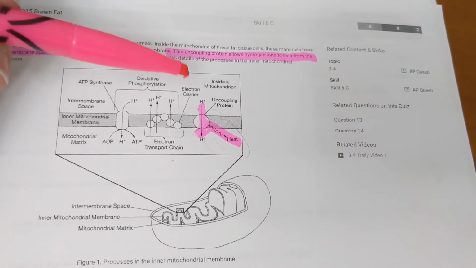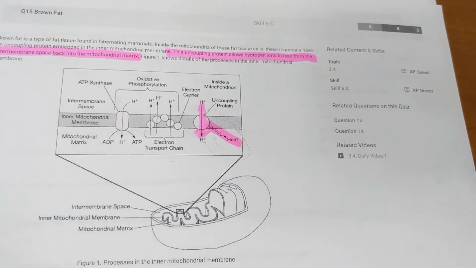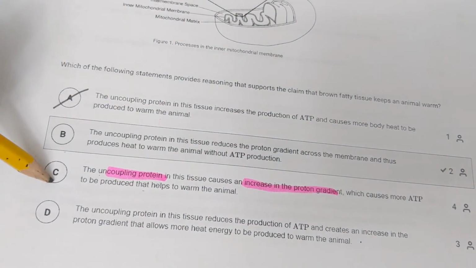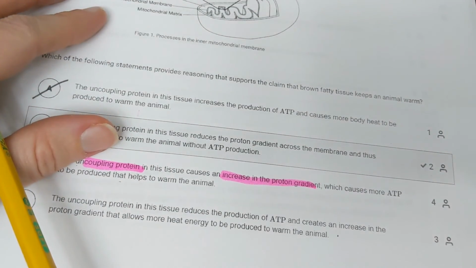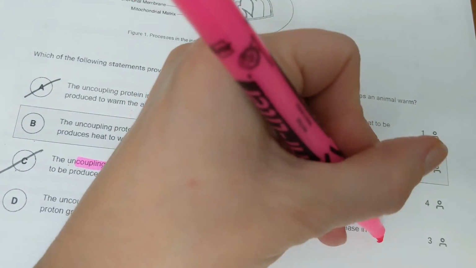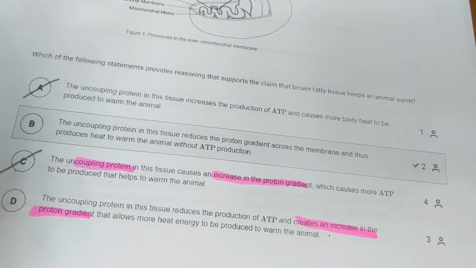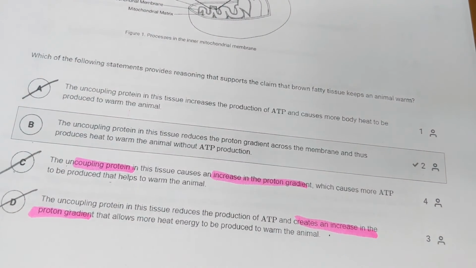And if you look up at your diagram, it's releasing hydrogen out of the cell. It's moving the opposite direction of the proton gradient. So even if you're not sure about brown fat, you can eliminate from looking at your diagram. It's not C because the uncoupling protein is reducing my gradient. And then D, the uncoupling protein in the tissue reduces the creation of ATP. And again, here's your problem: it creates an increase in the proton gradient. Even if you have no idea what's going on with that question, you can look and see that the uncoupling protein is actually decreasing the proton gradient.